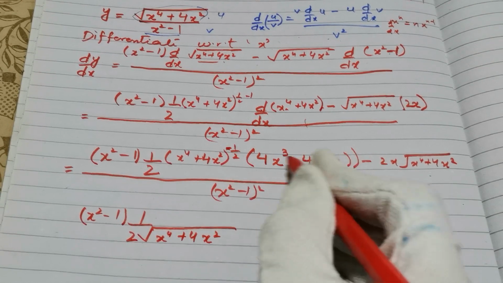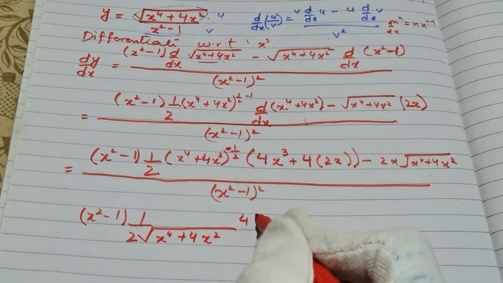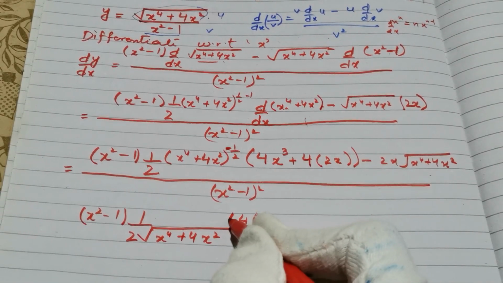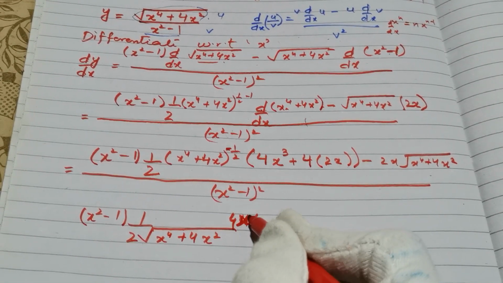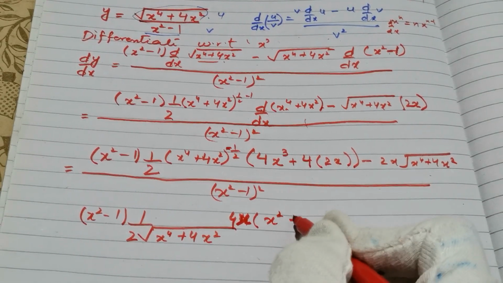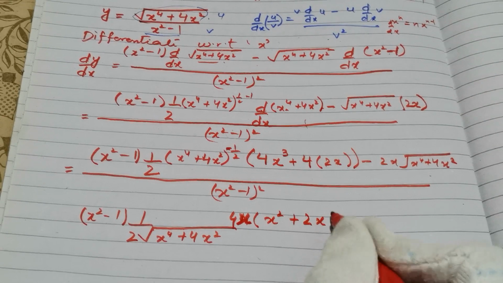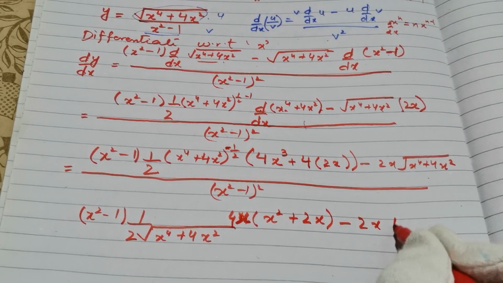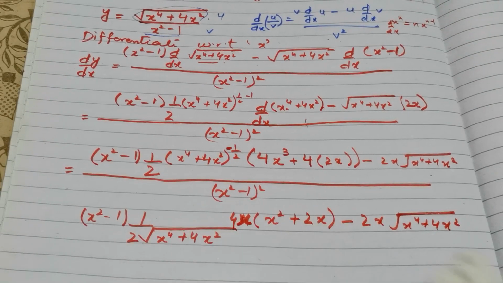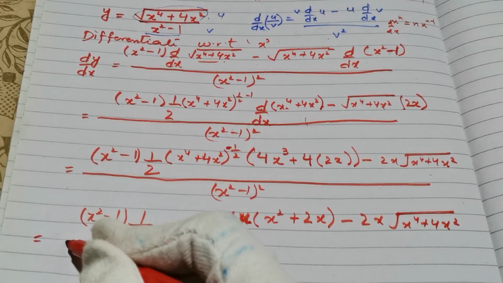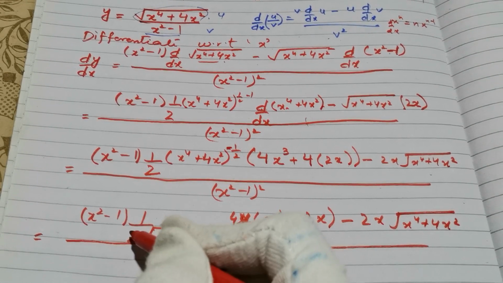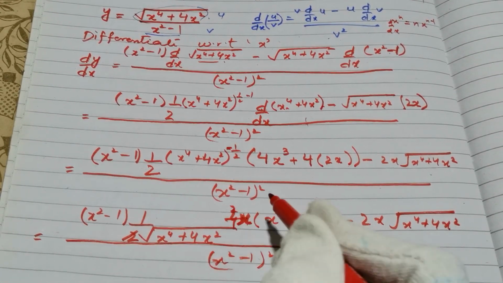So now we can see that 4 is common, so we'll take it outside. 4 and x is common, 4x is common, so what is left? x square is left plus 2x is left, 2x under root x4 plus 4x square. Now we can see that whole is divided by x square minus 1 whole square. Now we can say 2 1s are 2, 2 2s are 4.